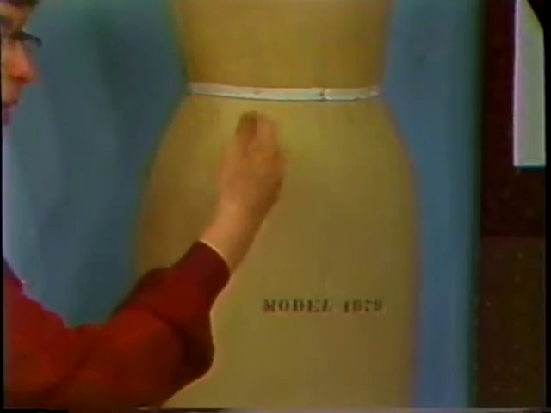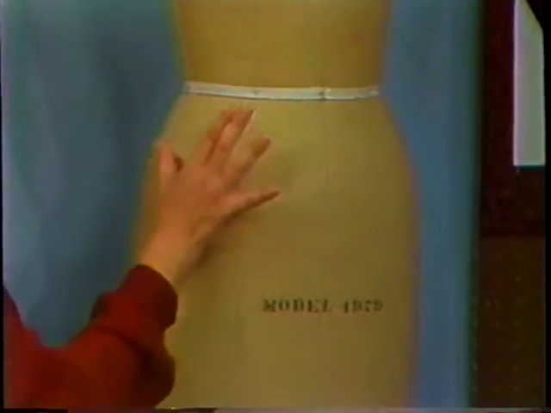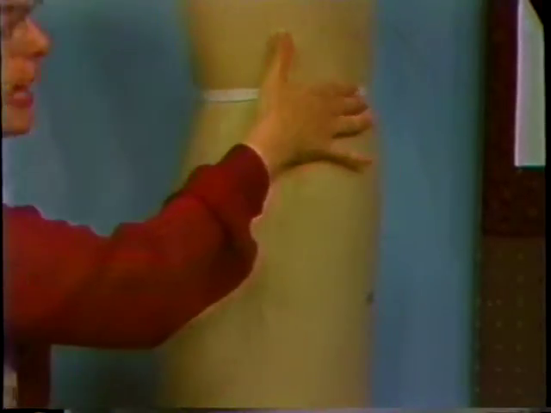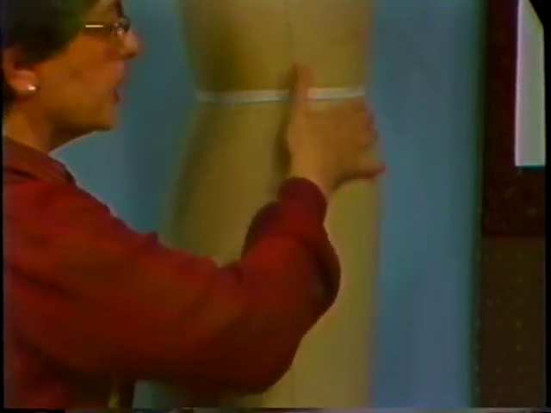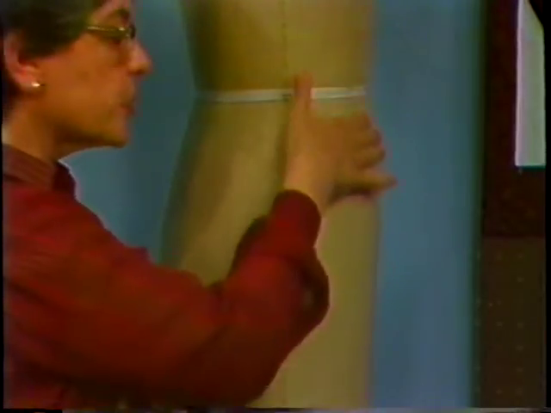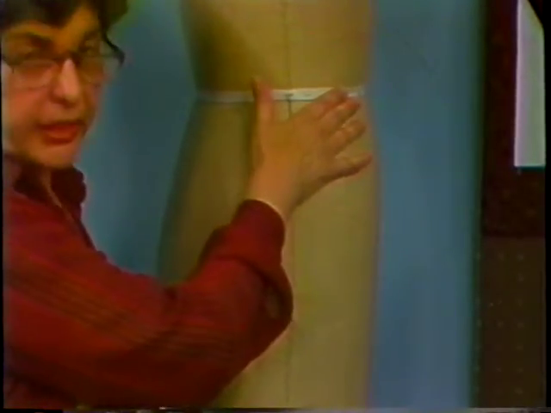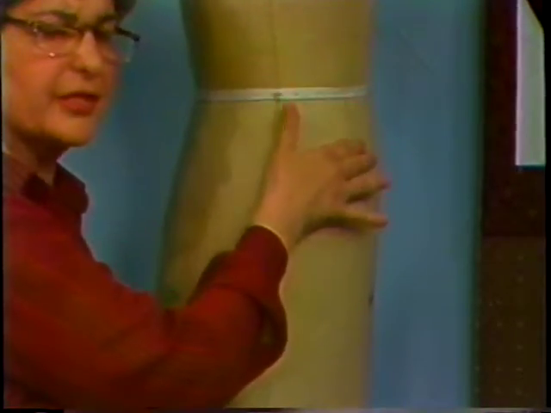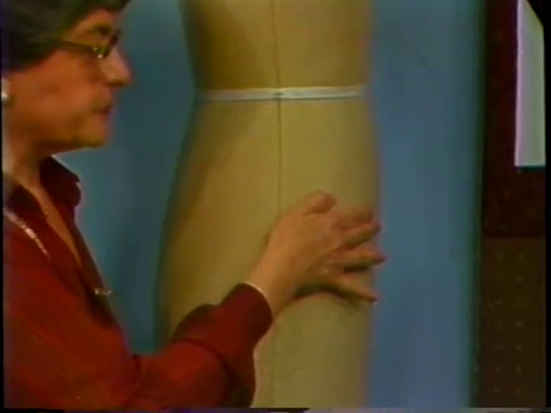It's just a guide for you. Based on the contour of the body and looking at the silhouette of the body, you can see that the dart really should be curved to accommodate the curve. The dart should be curved to accommodate the contour of the body.